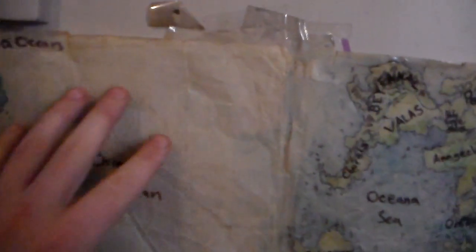When I wrote the story for the campaign, I wrote it with Dungeons & Dragons 2nd edition rules in mind, but I actually didn't end up playing it until Dungeons & Dragons 3.5. So this is called the Alcogwin, and I originally drew it on tracing paper.